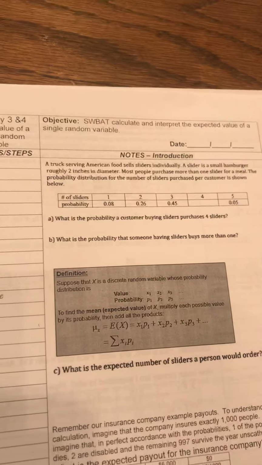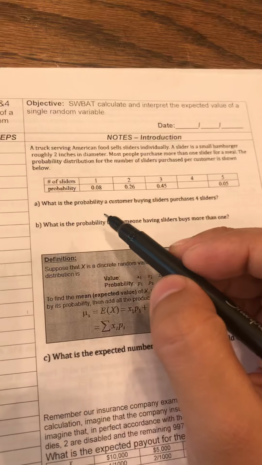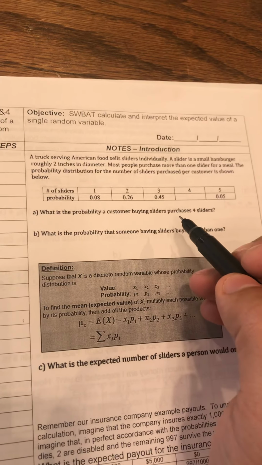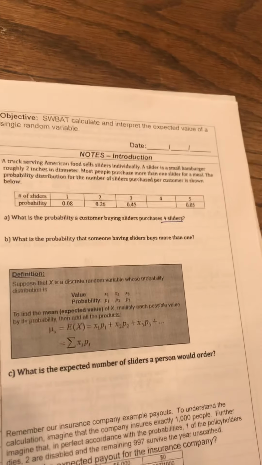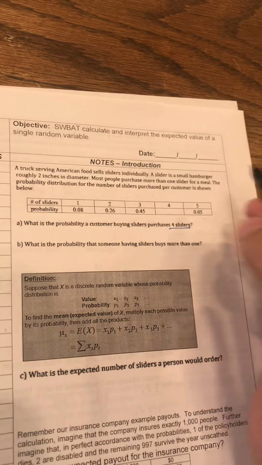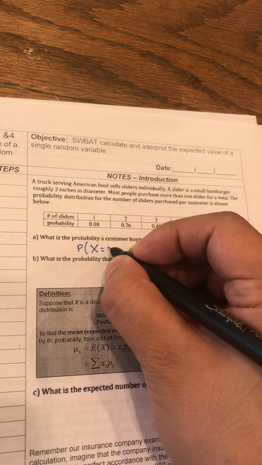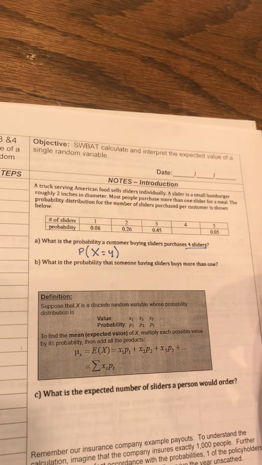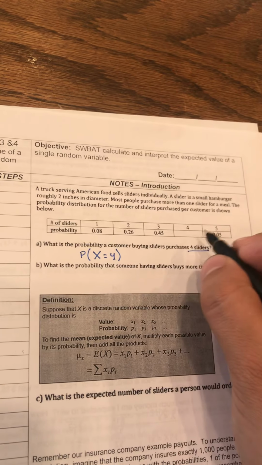Okay, so do now. Hopefully you guys already started the do now. Okay, so let's go over that. What's the probability that a customer buys a purchase of four sliders? Sorry, four sliders, right? So X is the number of sliders, so the probability that big X is going to equal 4. Okay, so we have a missing value. How do we get that value here?